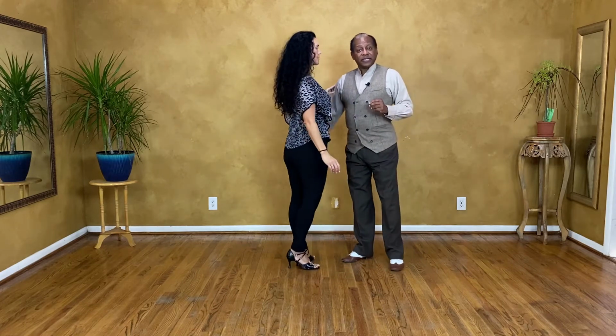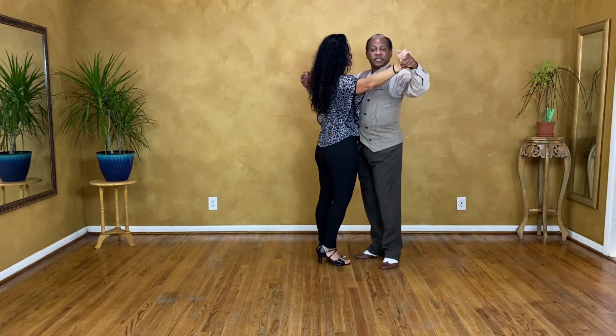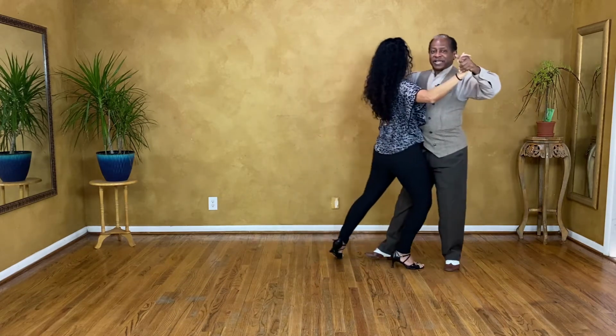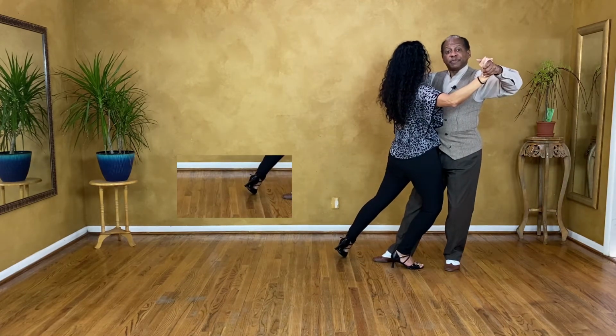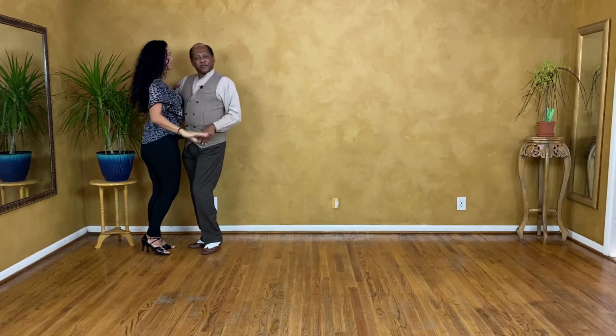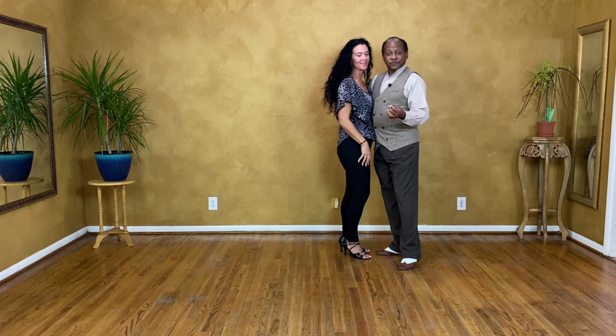The second thing is, it's only the first step of the basic that's changed. It's only the corte. Remember that step number 2, that would be the lady's left foot, is a back step. So when we dance corte, this foot actually moves backwards. 2, 3, 4, and 5. Very, very important. The last basic, the one you don't see quite as much, is the side step, or costado.